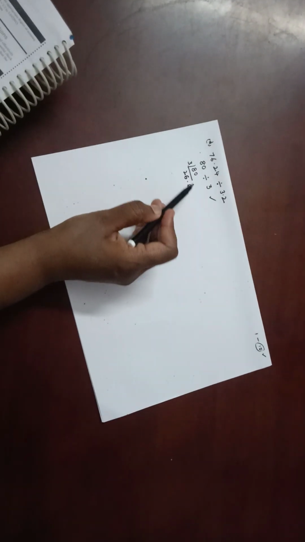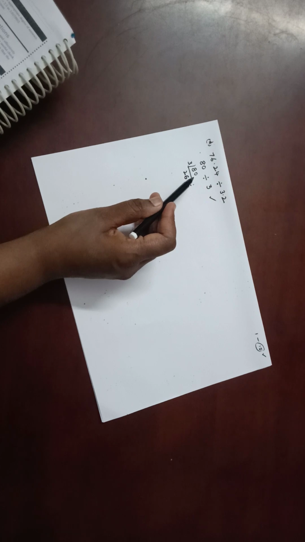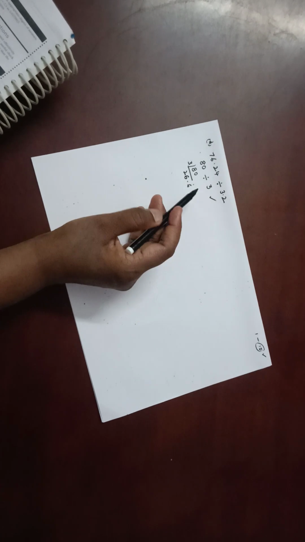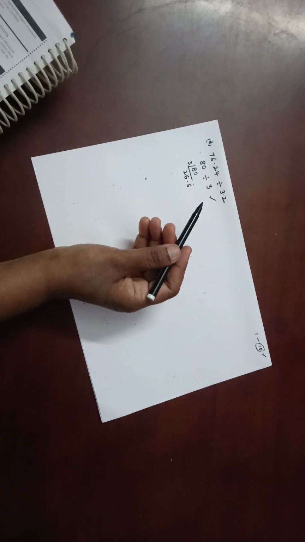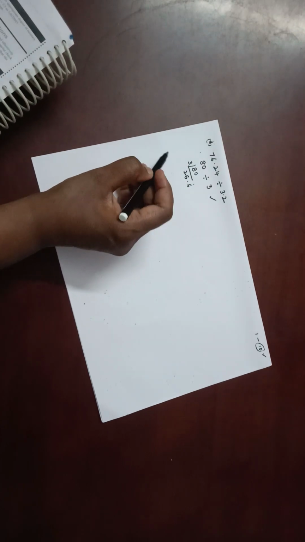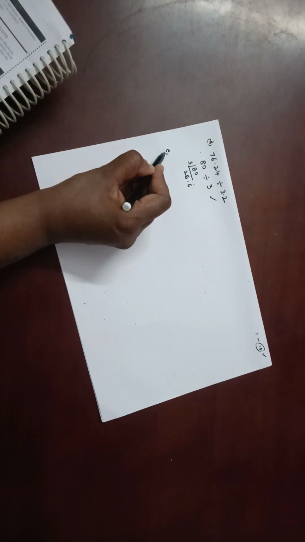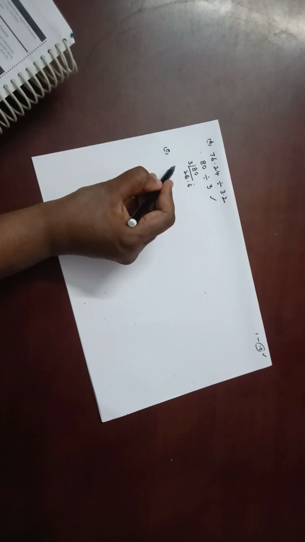So you will get a recurring number. If it is multiplication, it is okay. If it is division, then you will get a recurring number. Okay, next number.